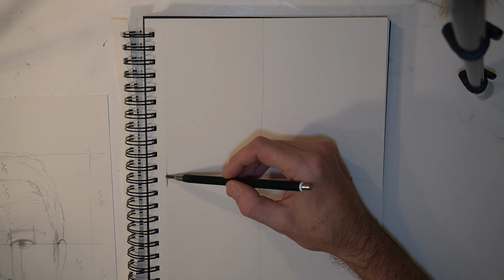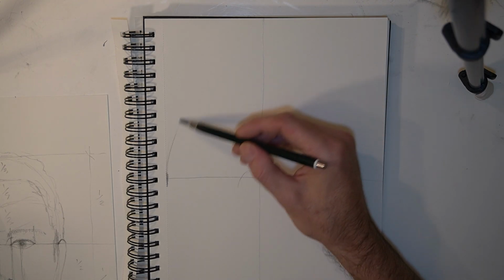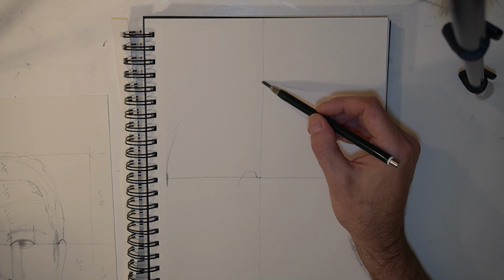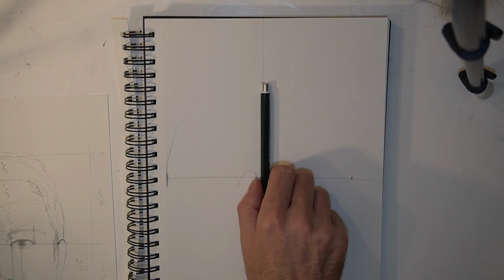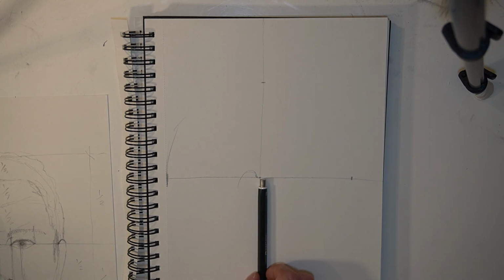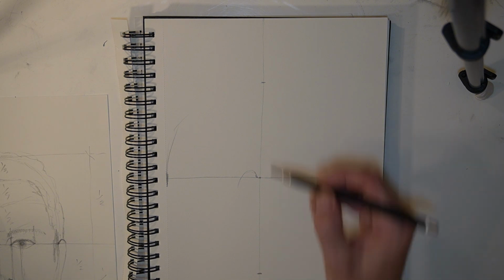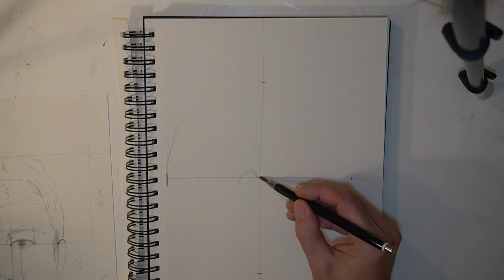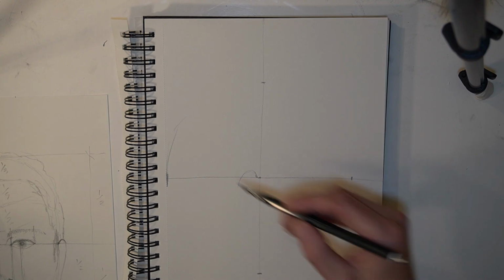And you can do the same as we did before, where we defined the length of the head, which is there, and brought that back down to there. So that dimension from there to there is the same as from there to there.